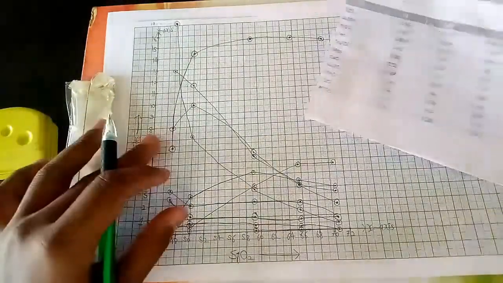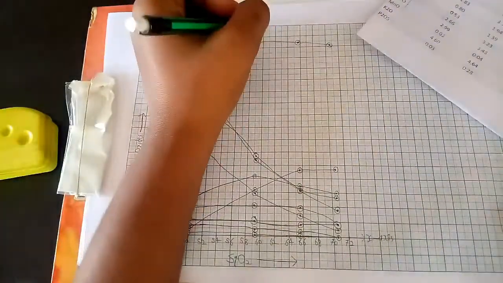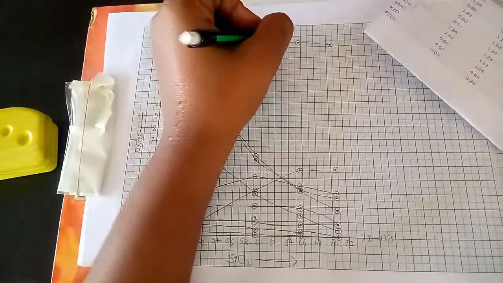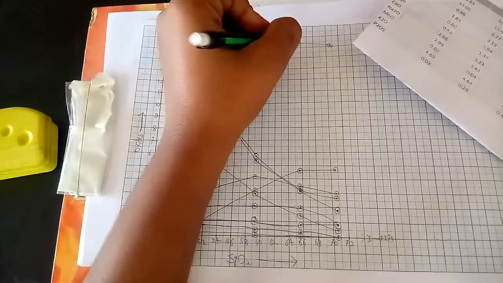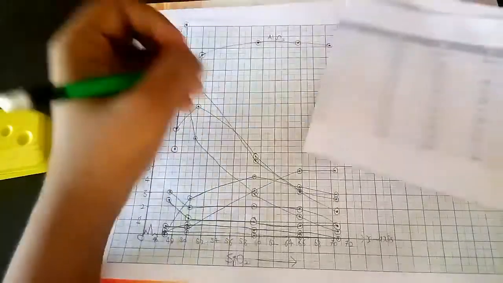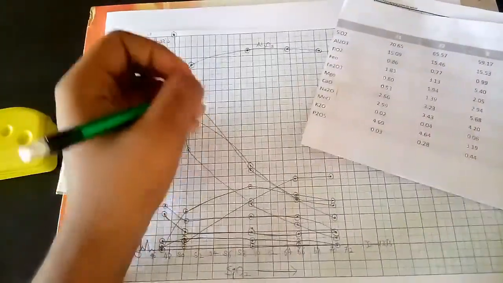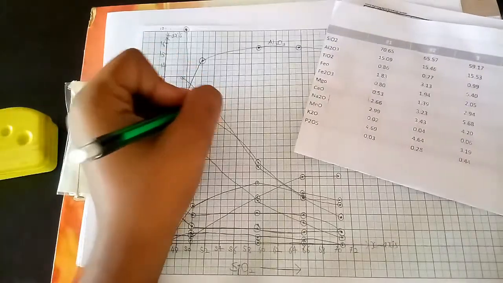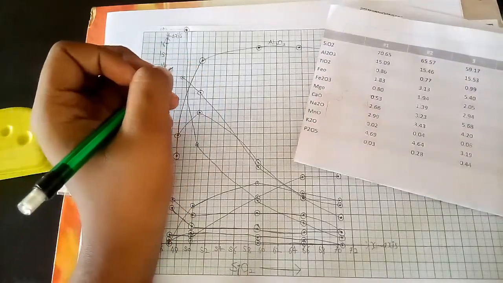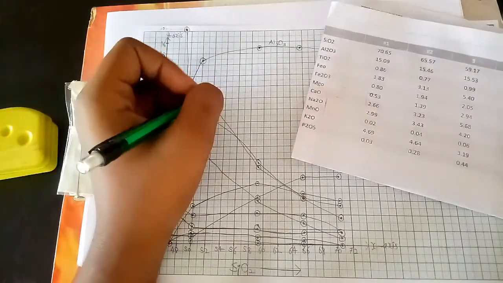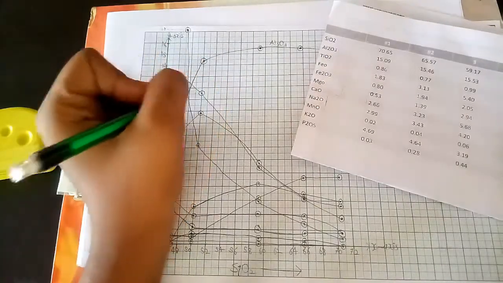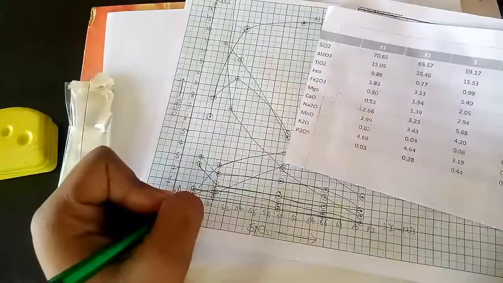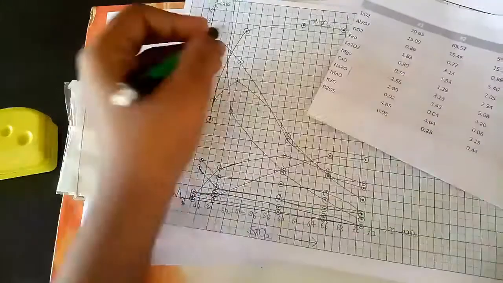Okay. So now I will be writing their names to make it easy, so we can see it easily. This is the Al2O3 graph. Then the next graph is which one? TiO, no, TiO2 is downside. Okay, which one is this graph?